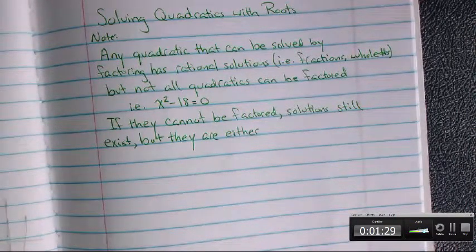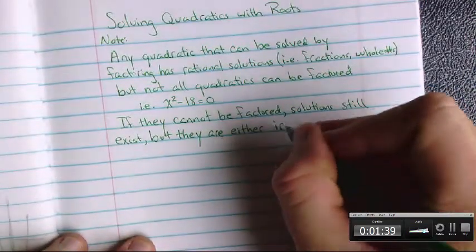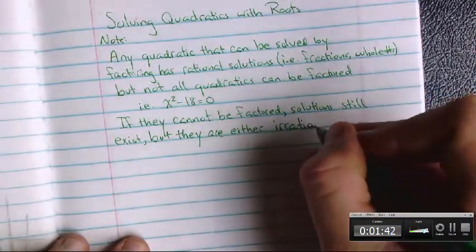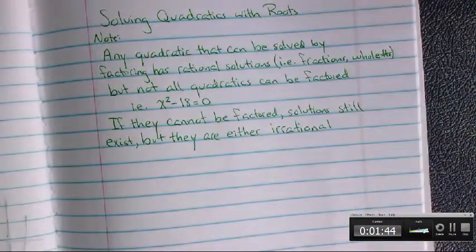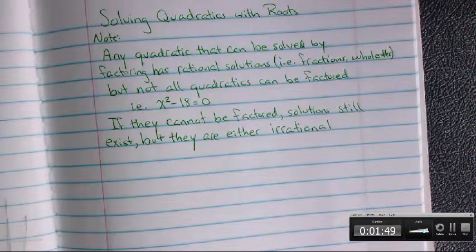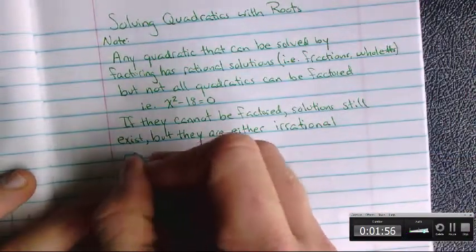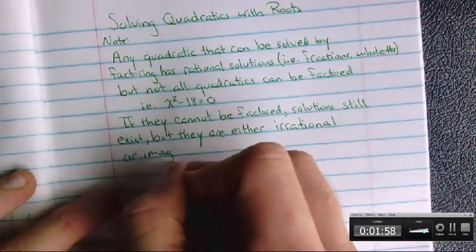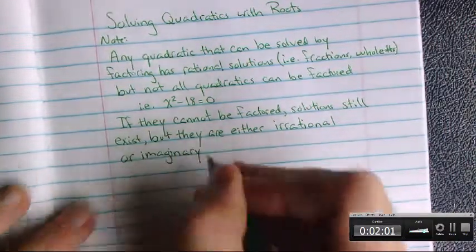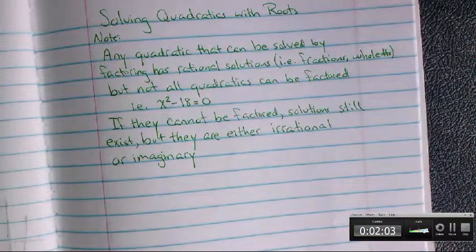Well, first, if all of the answers that can be found when you can factor are rational, then if it can't be factored, the answers are going to be irrational. And if you remember the number sets from chapter 1, section 1, there was irrational, there was rational. Those are both types of what kind of numbers? Real numbers. If it's not a real number, it's an imaginary number. So they are either irrational or imaginary. Imaginary is not covered in this section.